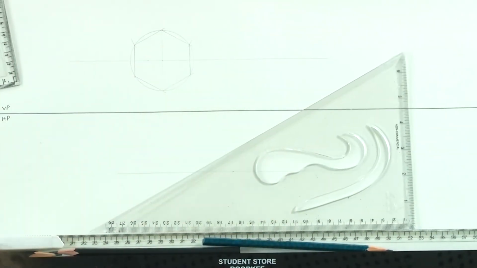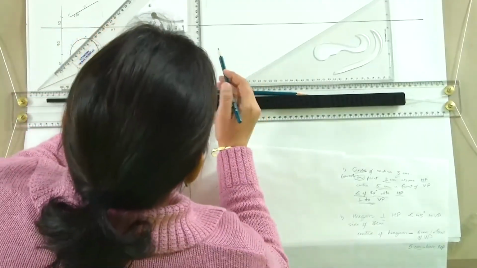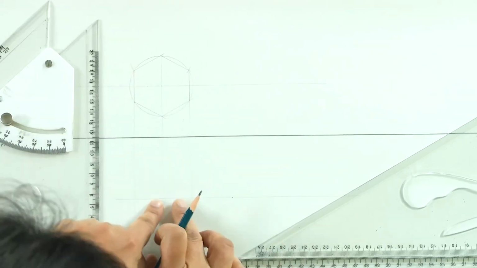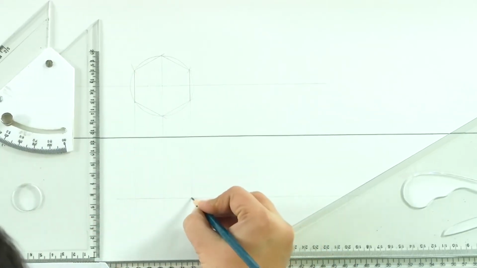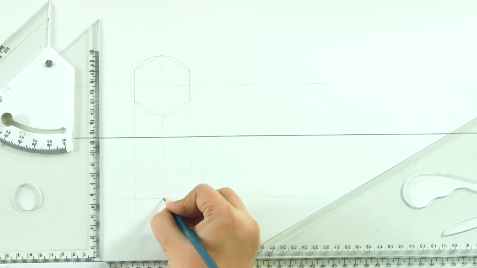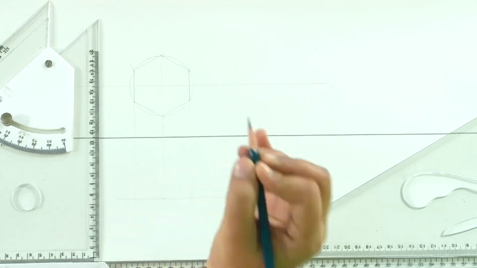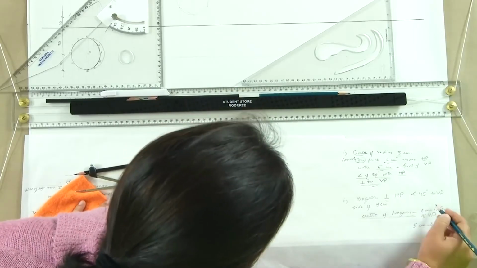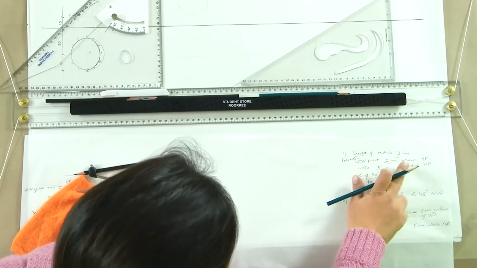Now, currently this hexagon is perpendicular to HP and parallel to VP. So we will draw the projections for these points and we will have their horizontal trace. So what we have now? We have it like this. So we have two of the points represented here, two of the points plus center represented here, and 3 points represented here. Now what it says? It is inclined at 45 degrees to VP, but the center remains fixed at this position. We do not have a point which is fixed here.